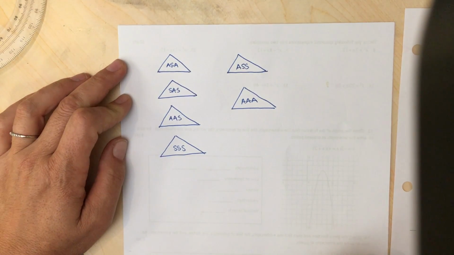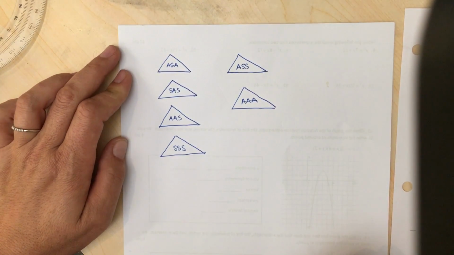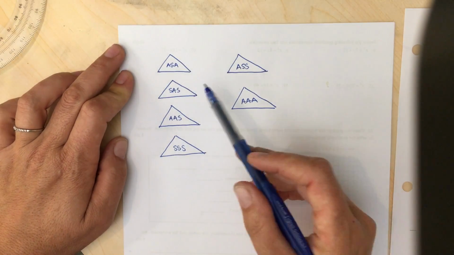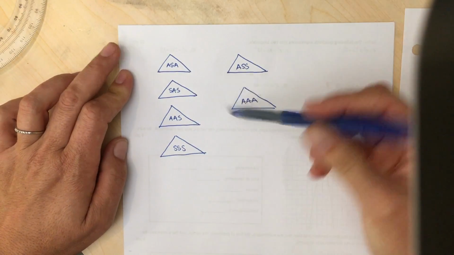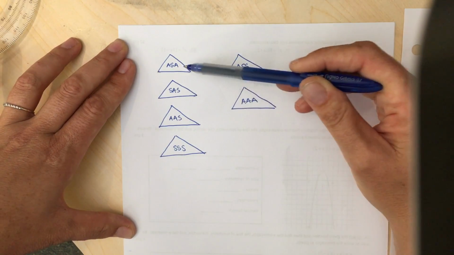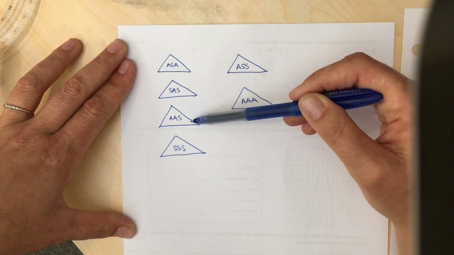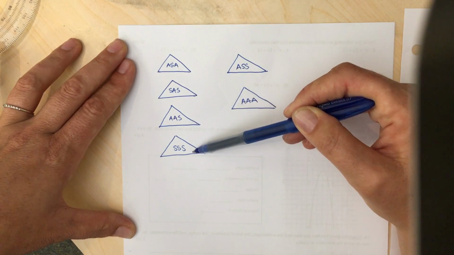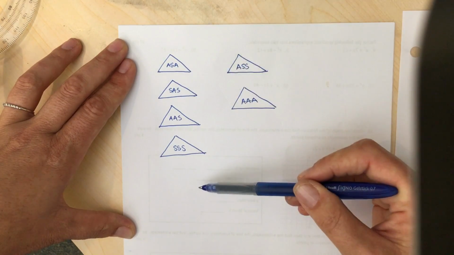Our discussion on Wednesday started by looking at these 6 triangles, and if you recall, what we had talked about earlier in the week was that the 4 on the left, angle, side, angle, side, angle, angle, side, and side, side, side, were all ways to prove congruence.